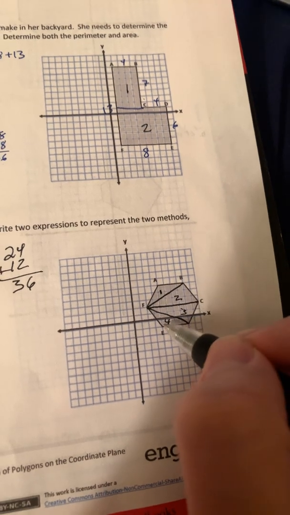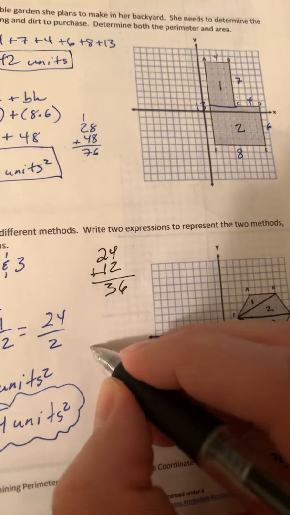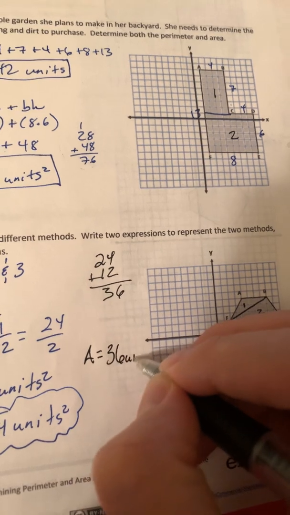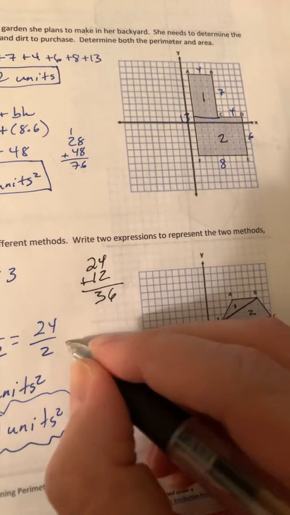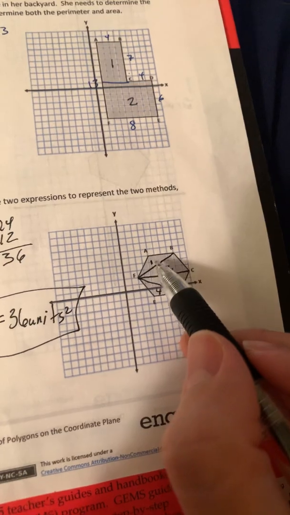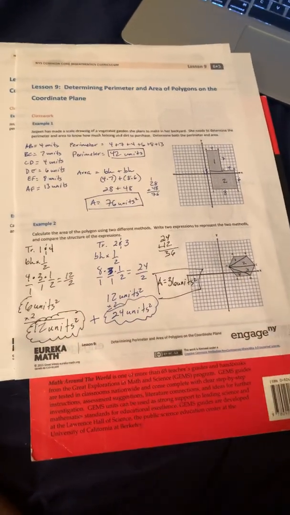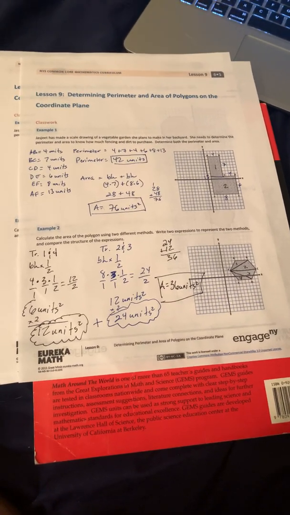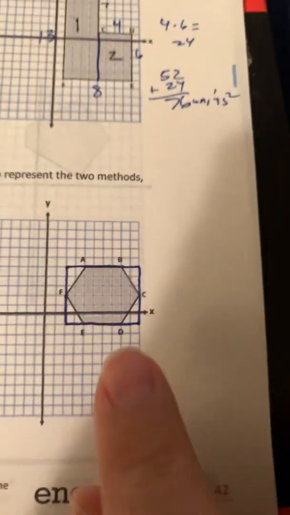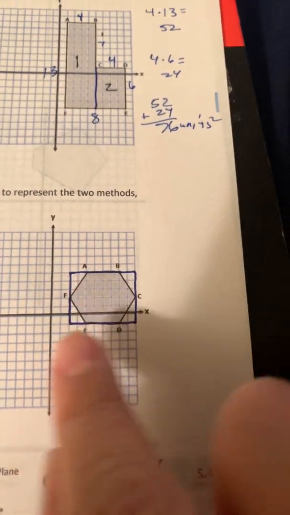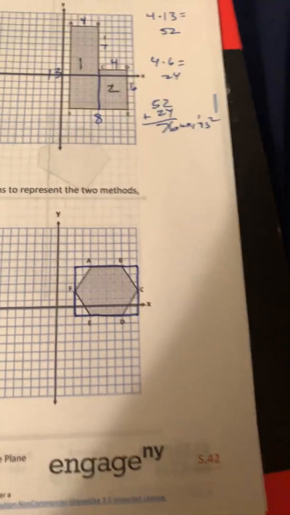So the area, and this is an actual hexagon on the outside, a 6-sided shape. I'm saying the area of the hexagon is 36 units squared, okay? And we decompose this hexagon into 4 triangles. Again, if you want to see this method, go ahead, save it, look at it, go back, screenshot it. I'm going to show you the other method because there are 2 methods, and I need my space here myself.